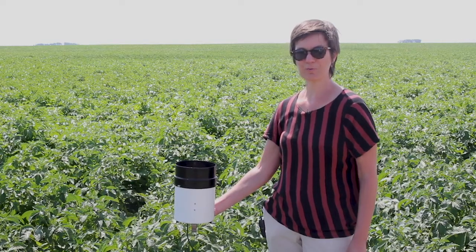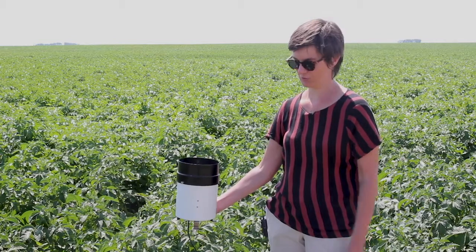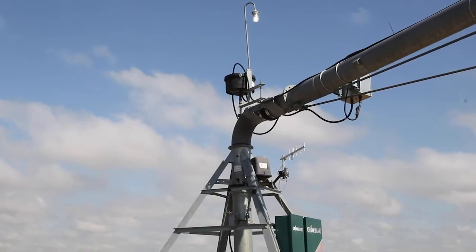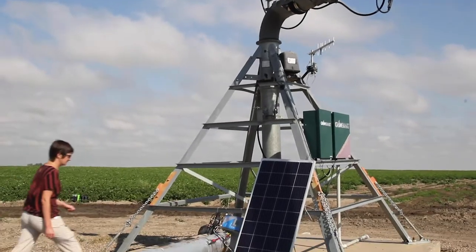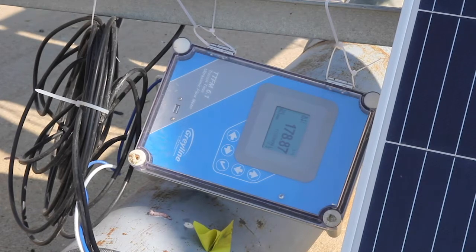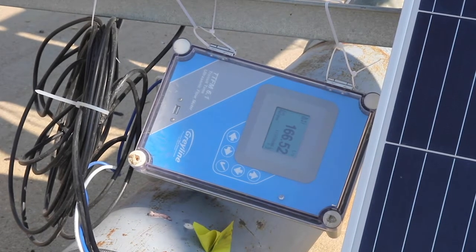So the only unknown that remains is how much water gets trapped in the leaves and along the stems of the plant. So at one location in the field, we have a point observation of irrigation and rainfall inputs. In order to relate that to the total amount of water used in the field, we measure the flow rate through the pivot as well.